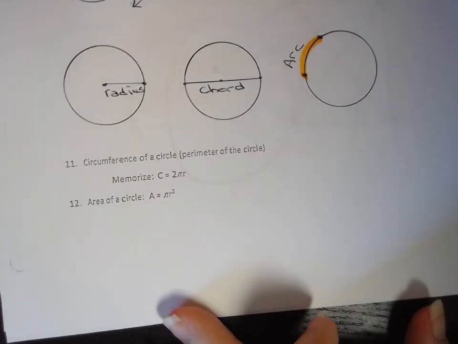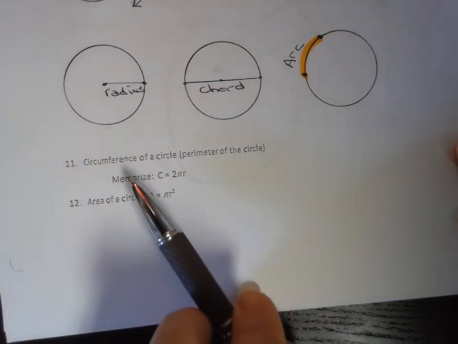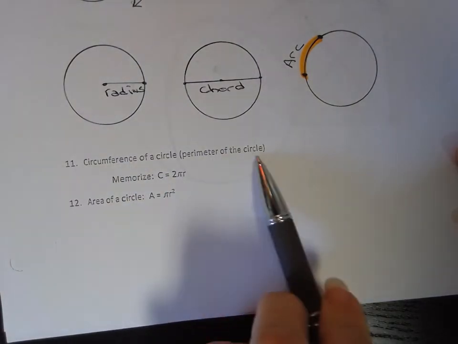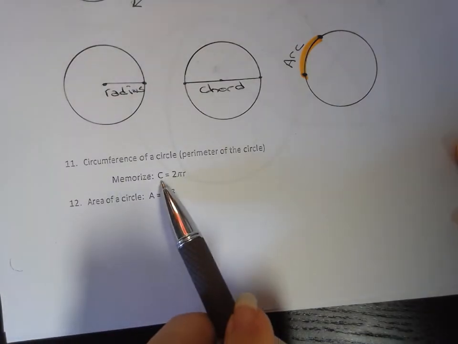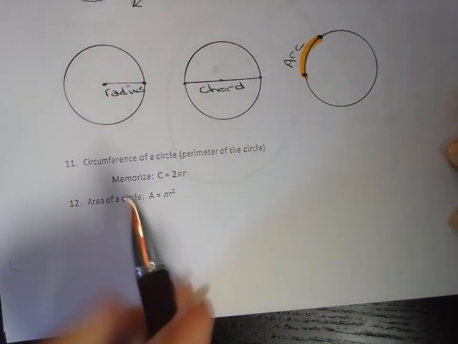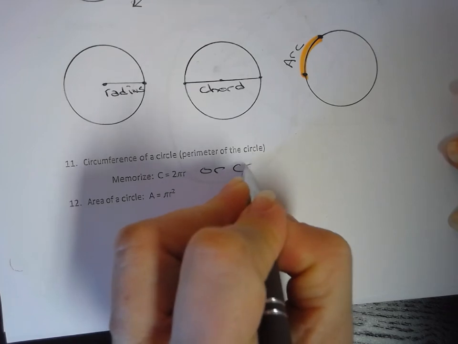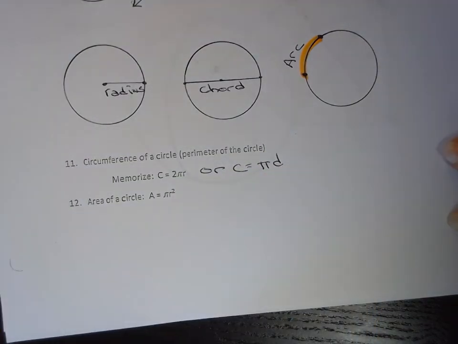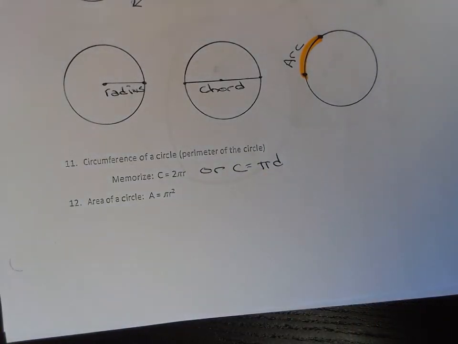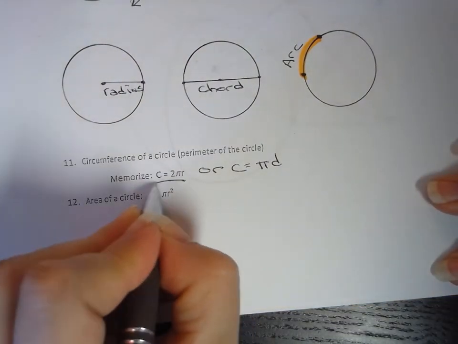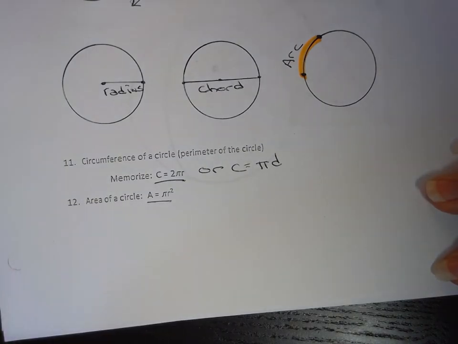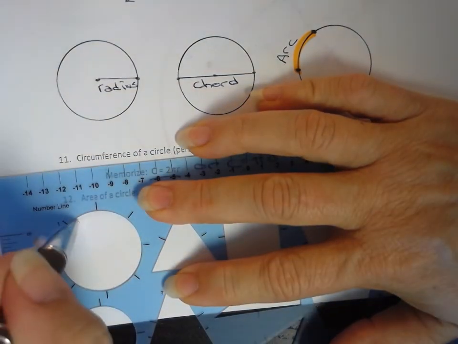All right, last thing real quick, we're going to do circumference, which is basically the perimeter of a circle. Circumference equals 2 pi r. Another way to write this is circumference equals pi d, pi times diameter, because the radius, when you multiply by 2, is the diameter. Everybody remember that? So you need to memorize that, and you need to memorize that the area of a circle is pi r squared. Let's do a quick area and circumference of a circle.